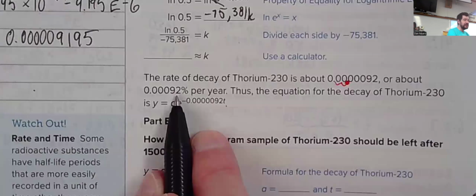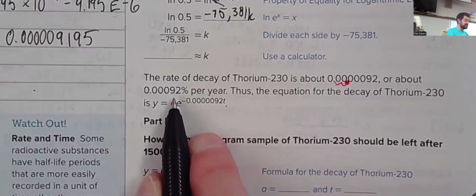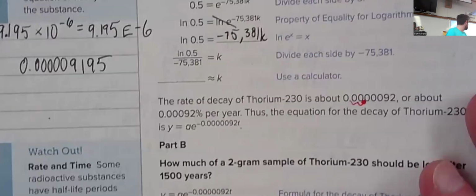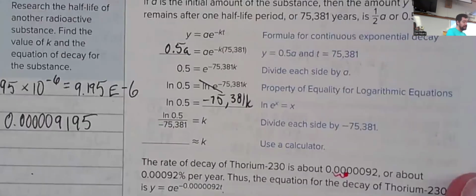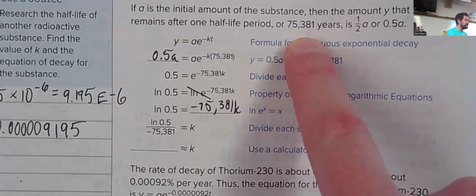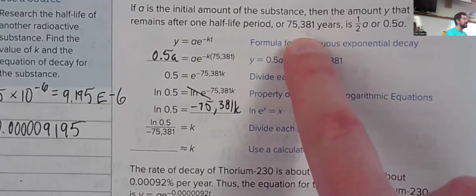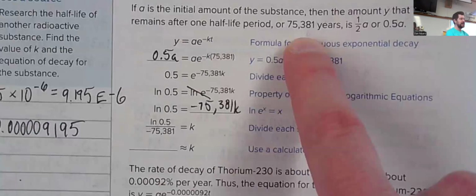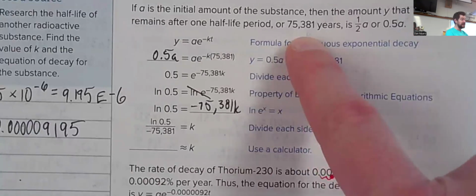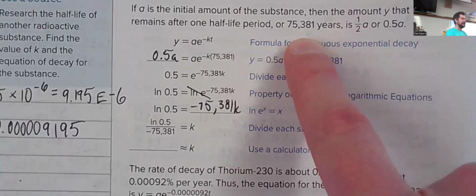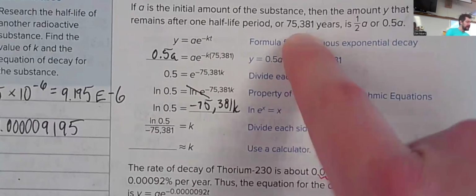So it's decaying very, very, very slowly, which makes sense because if you think about what the half-life was, it was 75,381 years, which means if it takes that long for half of the material to remain, that takes a really long time, which means it has to be decaying really, really, really slowly.